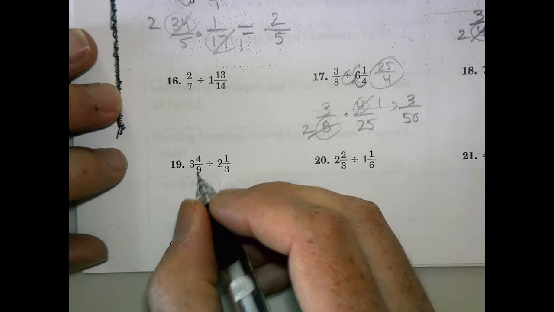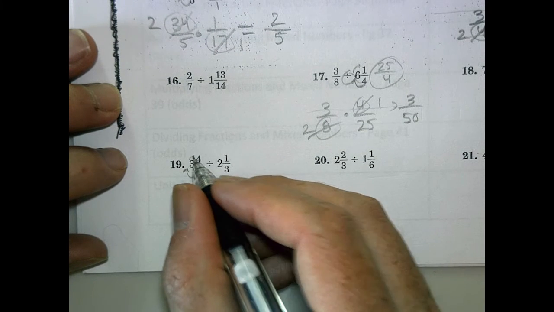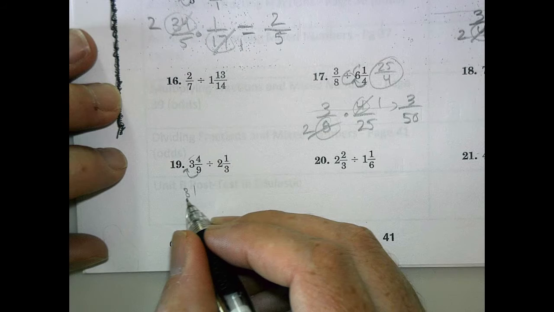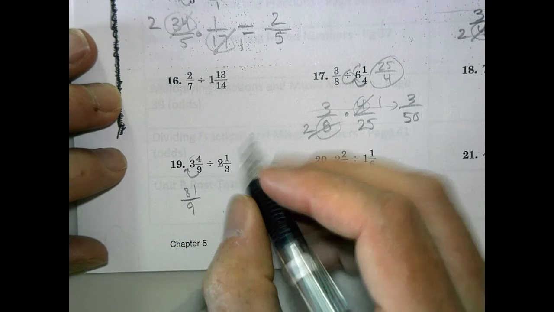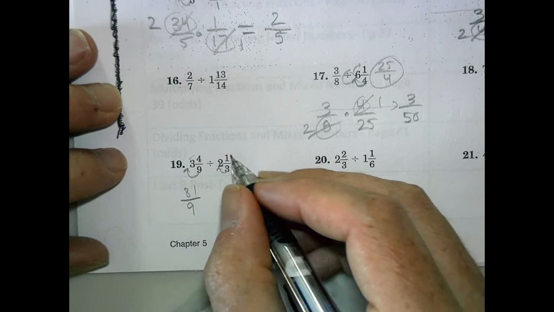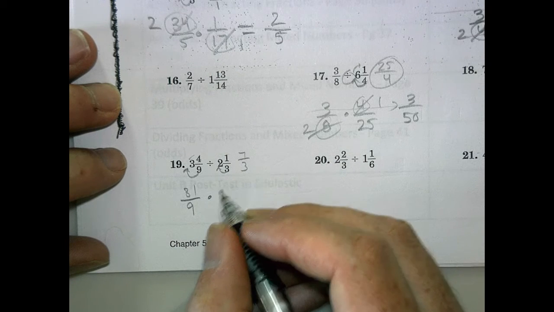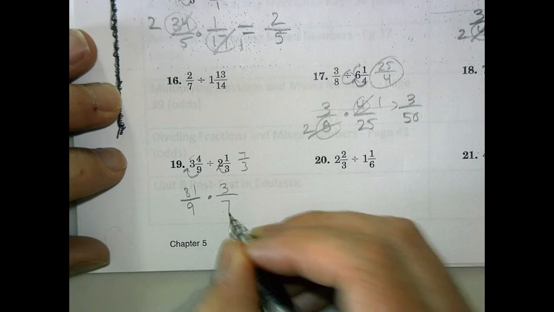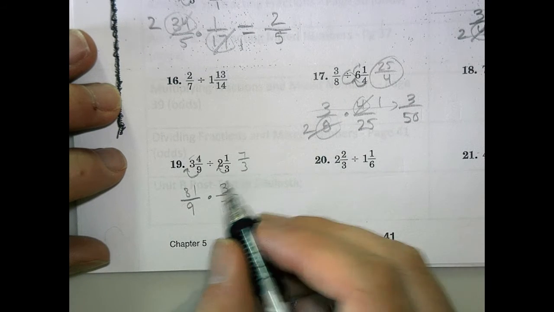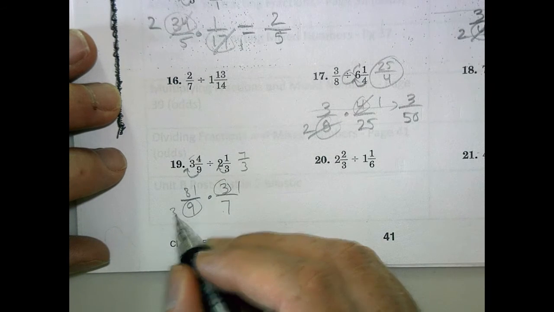A couple more. I'll wrap this unit up. 9 times 3 is 27. Plus 4 is 31 over 9. 3 times 2 is 6, plus 1 is 7 over 3, but I'm going to multiply by the reciprocal, 3/7. Alright, so 3 goes in there 1 time, 3 goes in there 3 times.